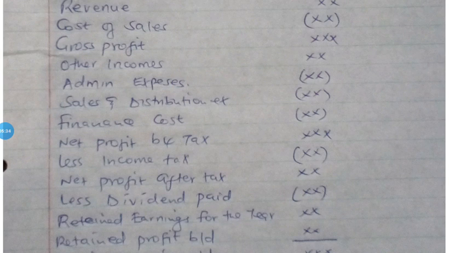Delivery van driver wages, you are delivering stock maybe to customers, and therefore that one will come under sales and distribution expenses.